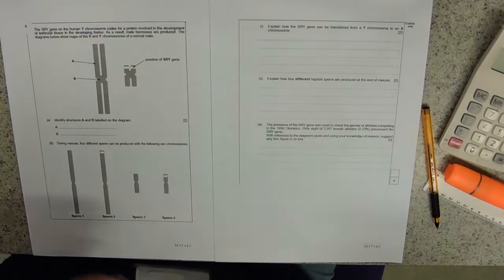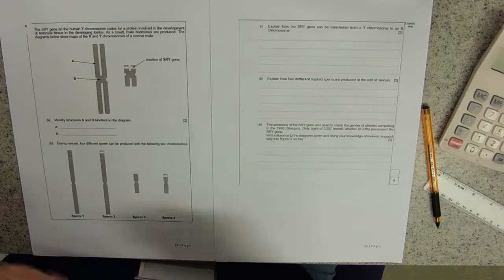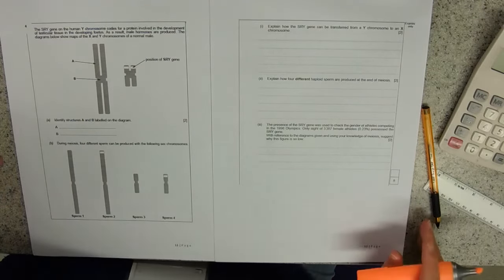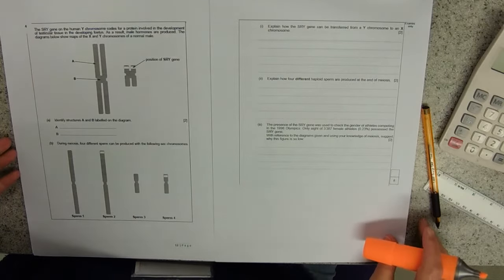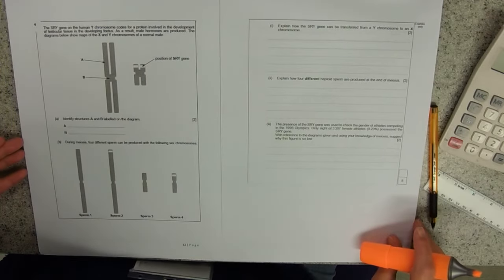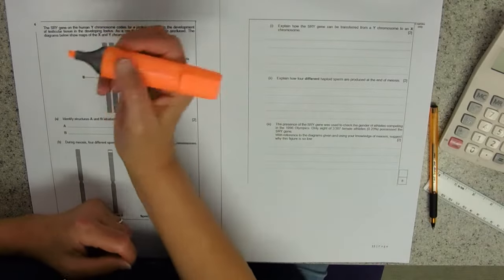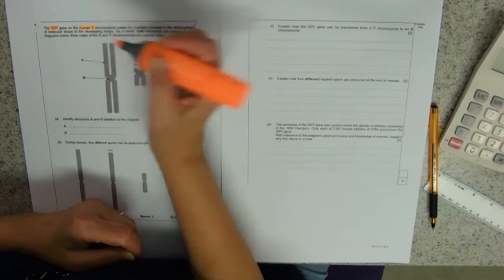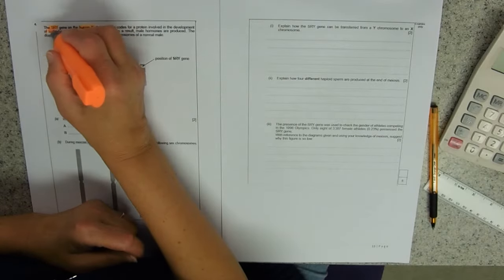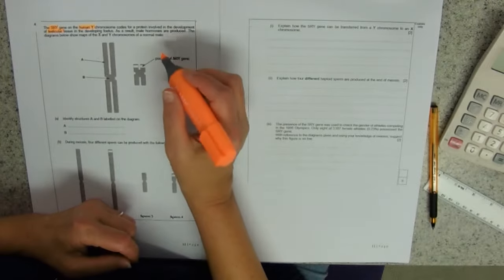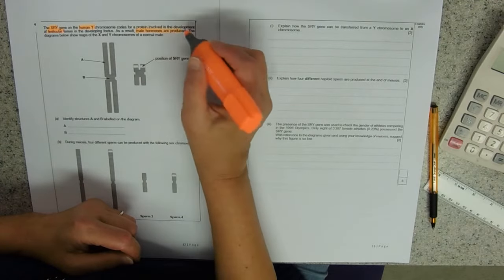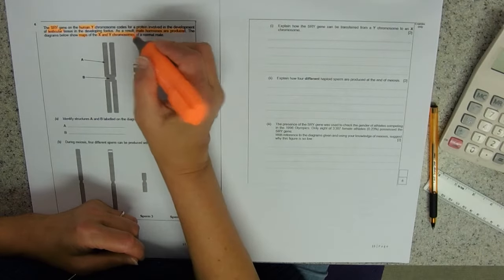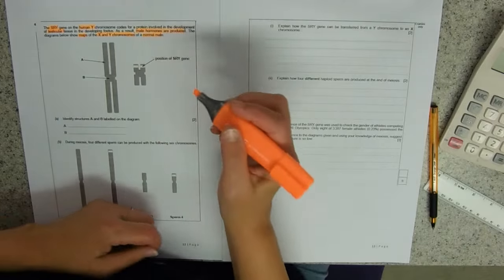Okay, this is your class questions book for component 2, and this is question number 4, the really interesting one on the SRY gene. Well worth looking up, really interesting, especially of interest to athletes, and you'll see why when you look it up. So, the SRY gene on the Y chromosome codes a protein involved in the development of testicular tissue and producing male hormones. So here we've got a map of the X and Y chromosomes of a normal male.